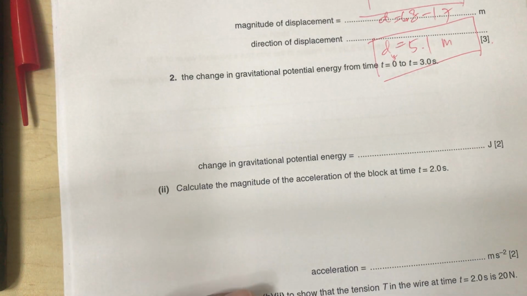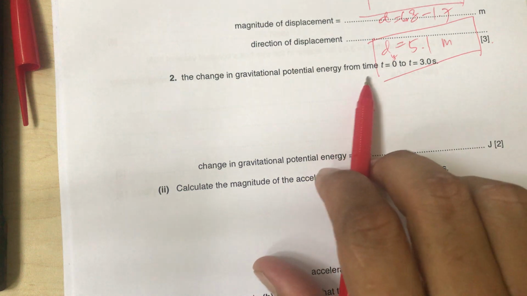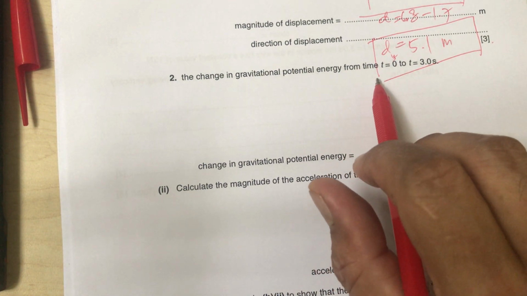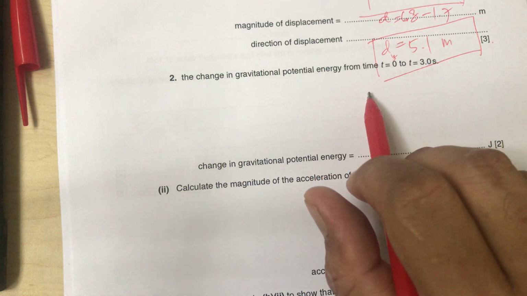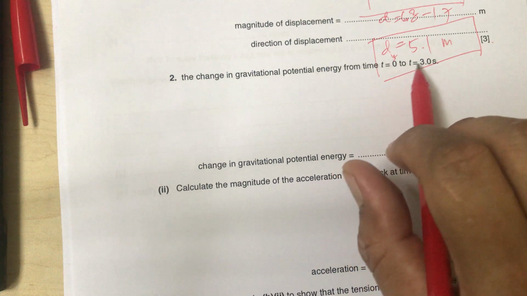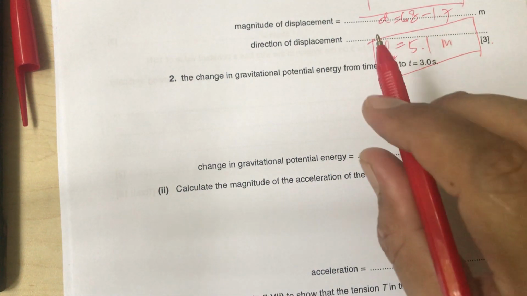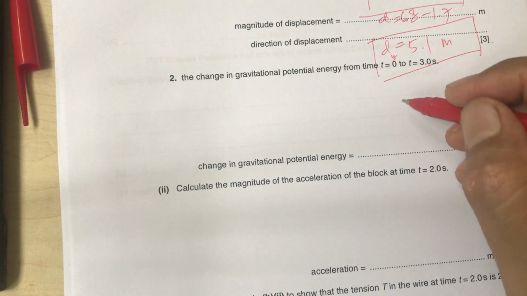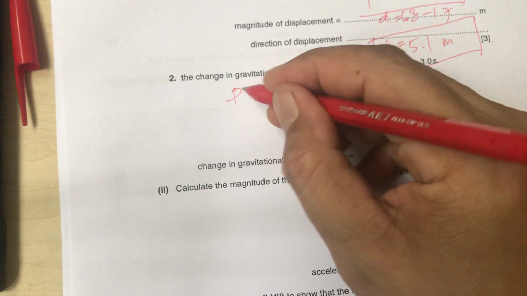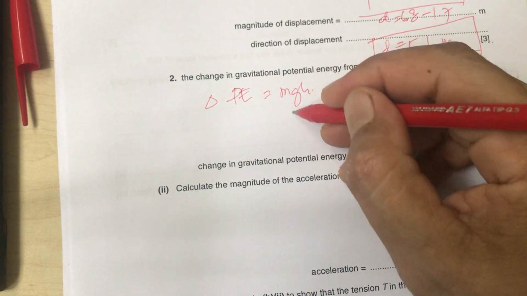Next, the change in gravitational potential energy from time 0 to 3 seconds. Delta potential energy equals mgh.